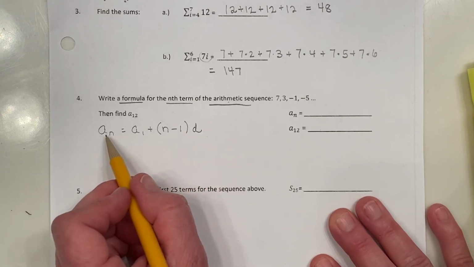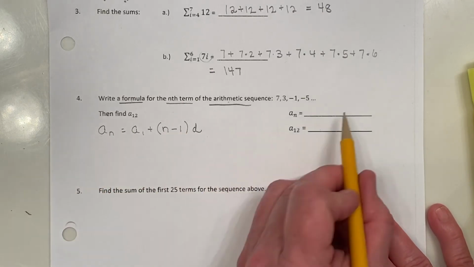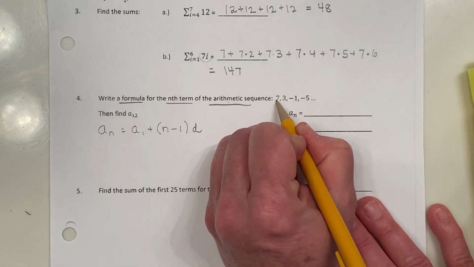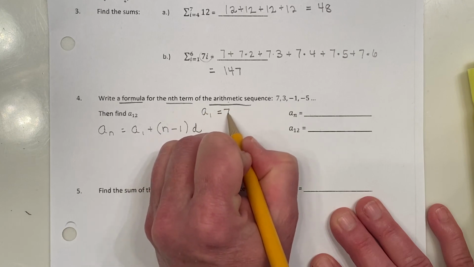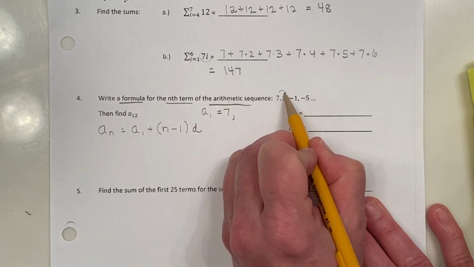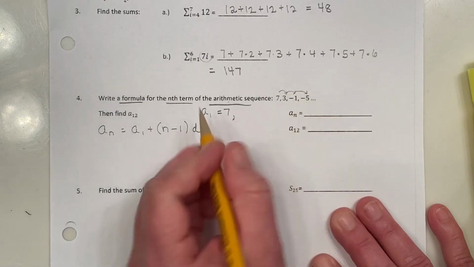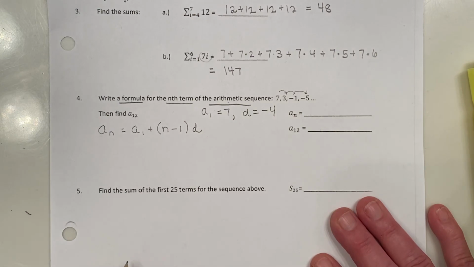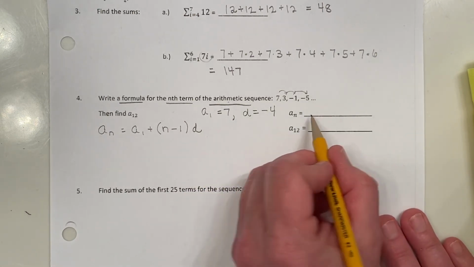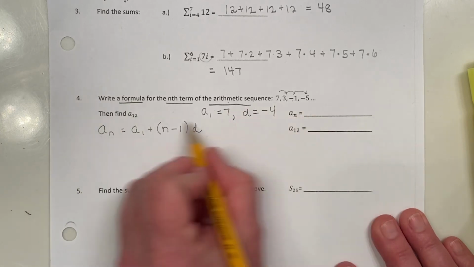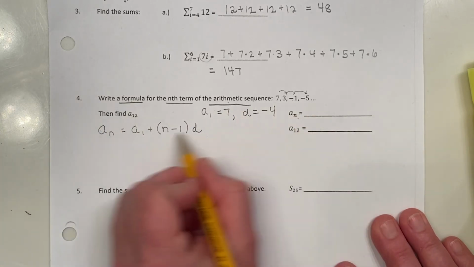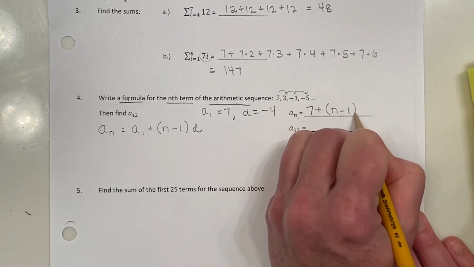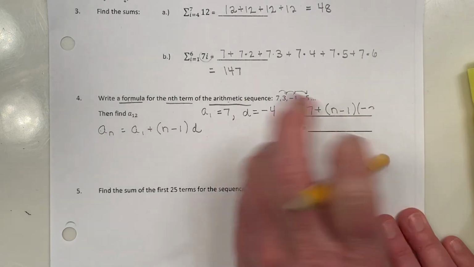This is the general formula, but let's customize this formula so we, on this blank, can put the customization based on this sequence. So 7 is a sub 1, the first term, and then it's up to us to figure out what is that common difference. Well, it looks like we're subtracting by 4, so your common difference is negative 4. So over here on this blank, what's requested is a formula for the nth term of this sequence. They got us started with a sub n, so let's plug in 7 plus n minus 1 times d, or negative 4.